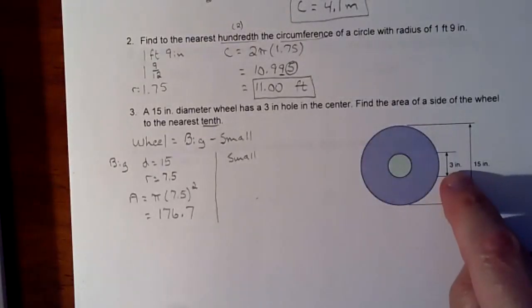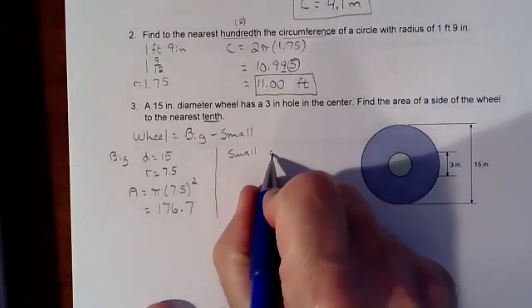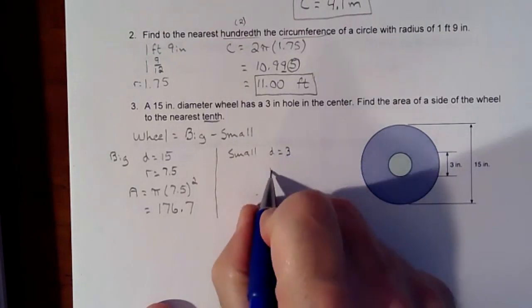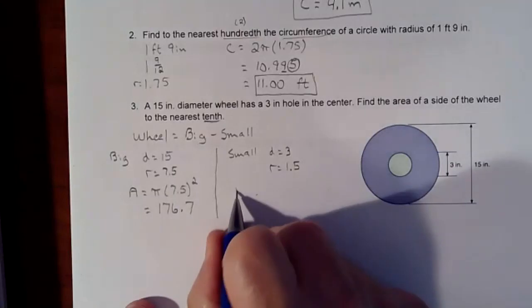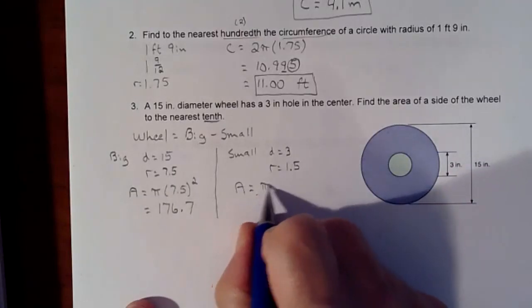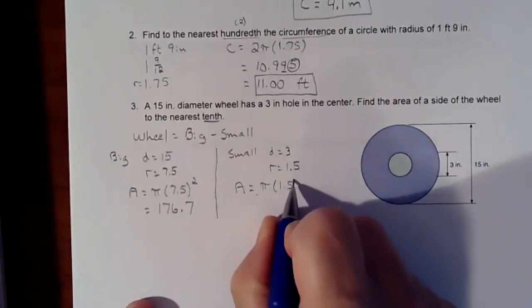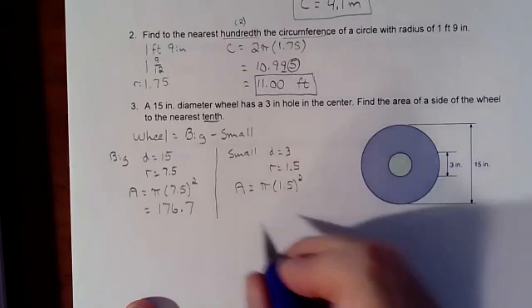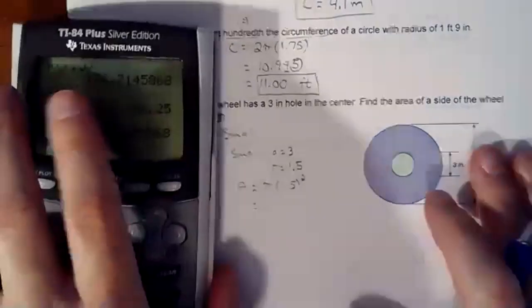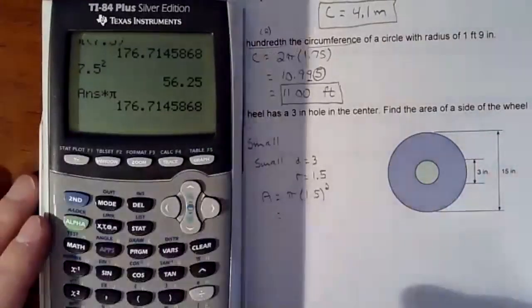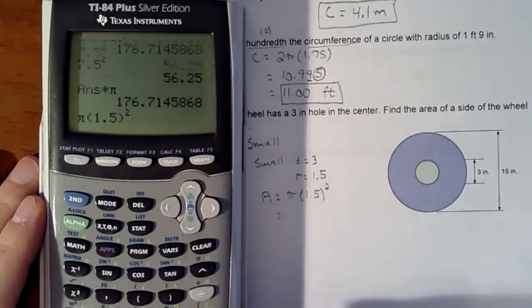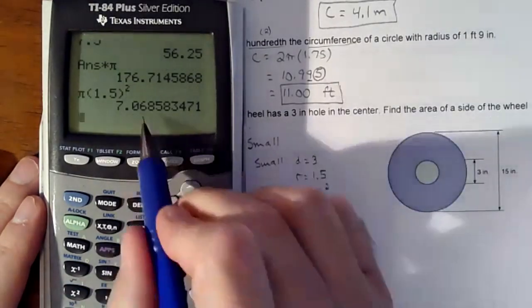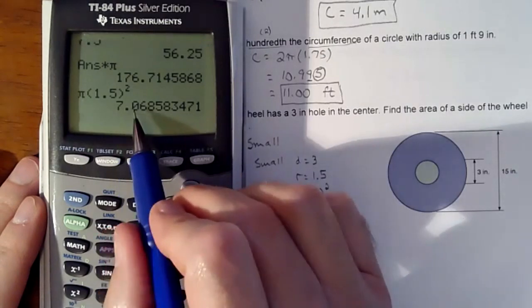So same stuff. We have a 3-inch diameter. Radius equals half of that, which is 1.5. And we need our area. Pi times 1.5 squared. So no idea. Plug it in the calculator. We got pi times 1.5 squared. So that 6 will make the 0 a 1, so 7.1.